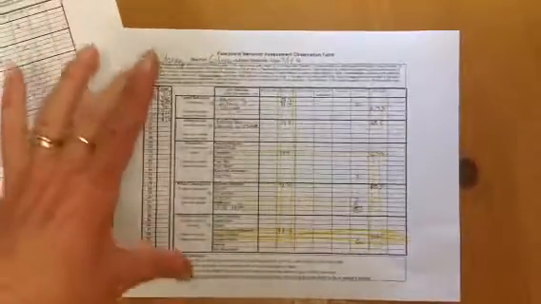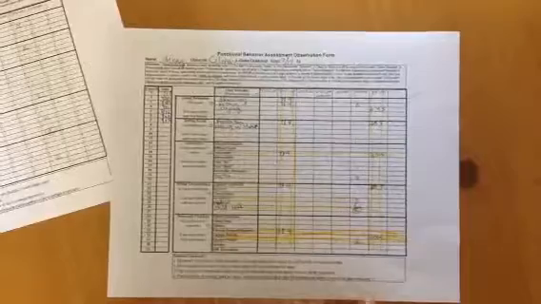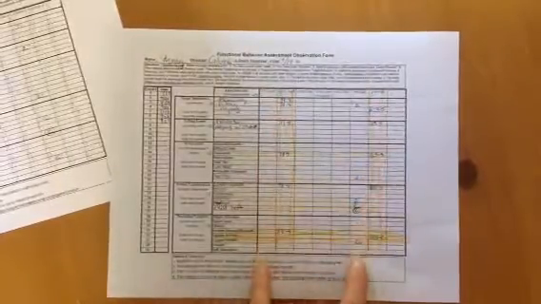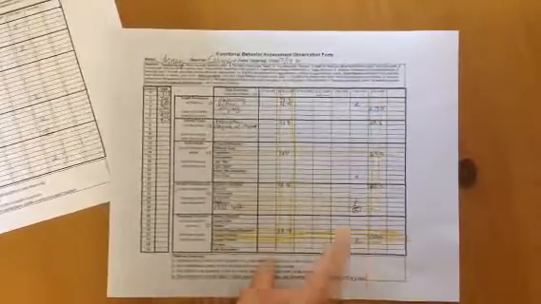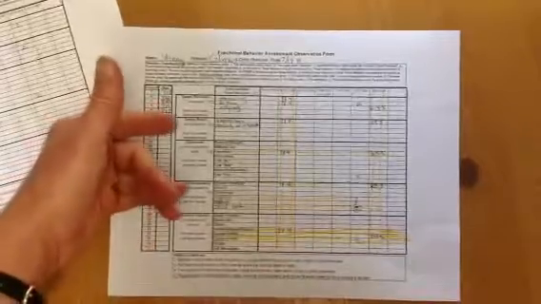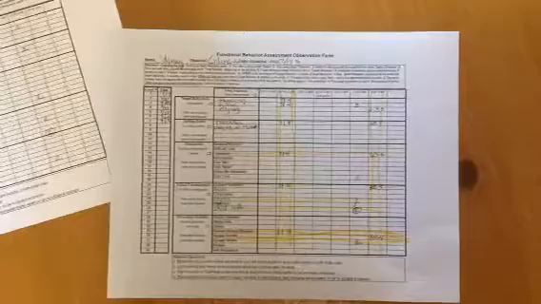So that's how this form can help give you a structure to be able to see the times you're most concerned about, as well as potential settings, antecedents, consequences. All of those things can be written on this form.